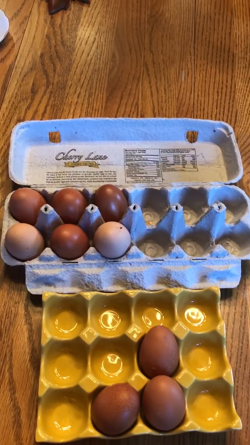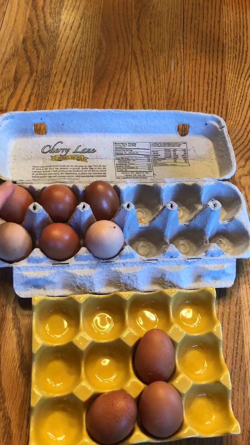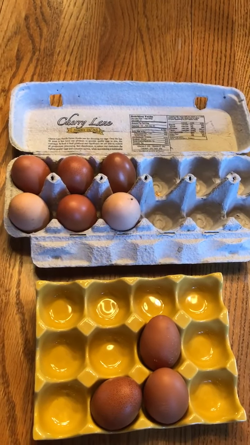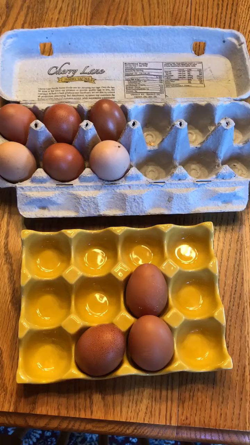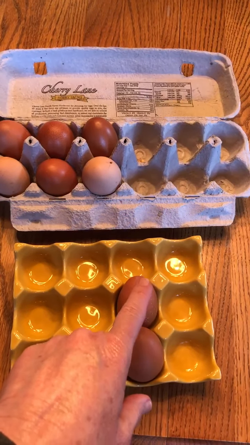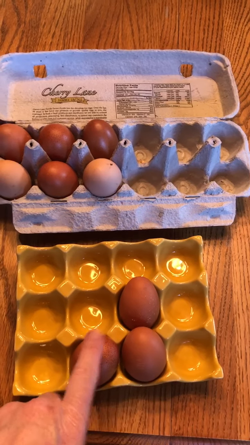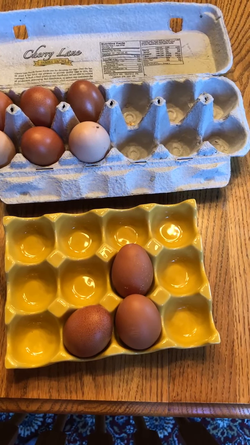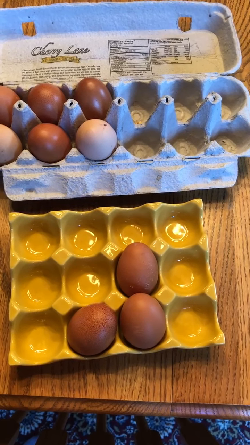And my recipe called for 6. There's 1, 2, 3, 4, 5, 6. So I used the 6. So 9 minus 6 equals how many are left? 1, 2, 3. I still have 3 eggs that I could do something with. Maybe I could find a recipe that could use up 3 eggs.